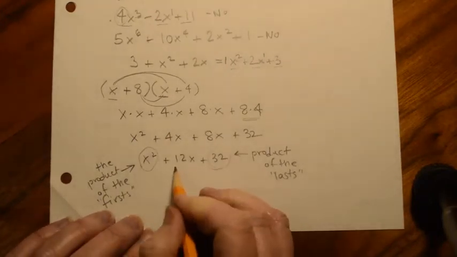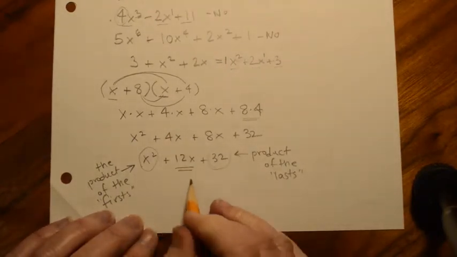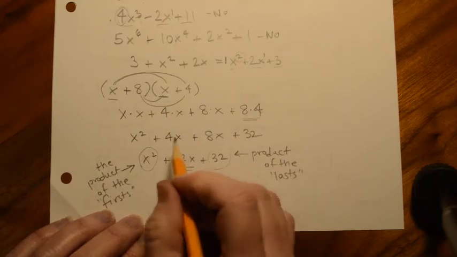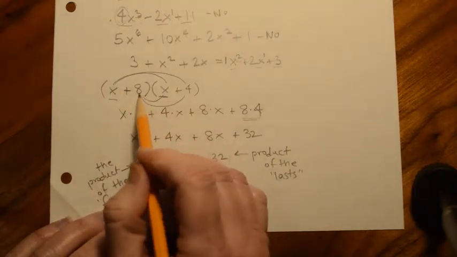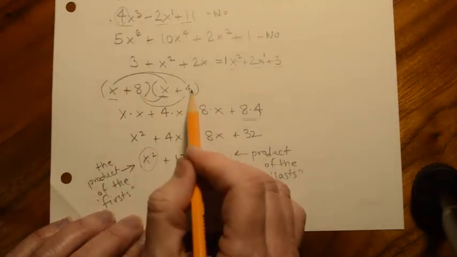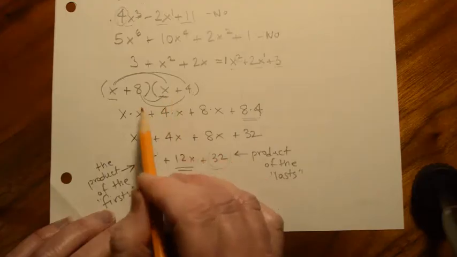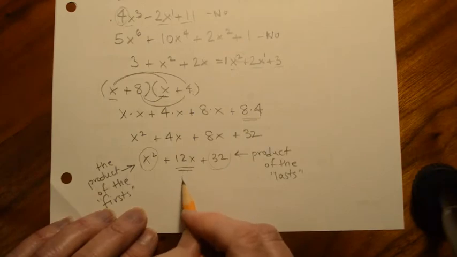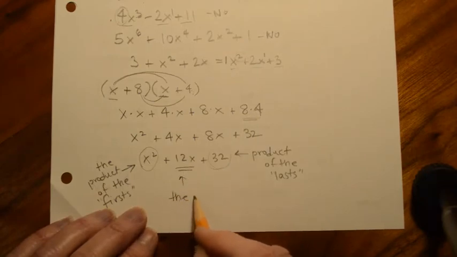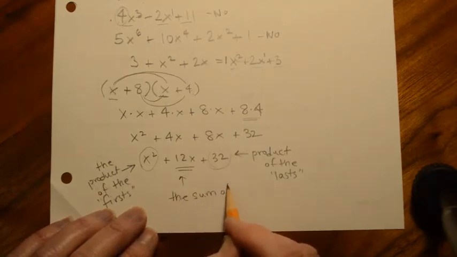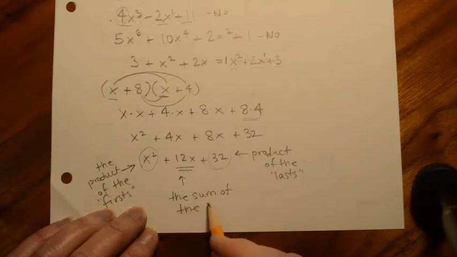And then where did that 12 come from, or the 12x? Well, it's the sum of these two. All right, so 8 plus 4, and then we just had that x. So this comes from the sum of the lasts.